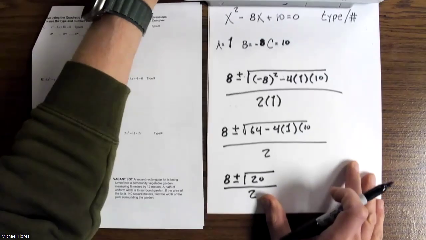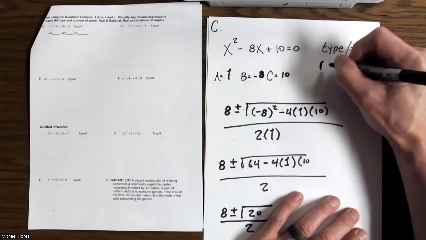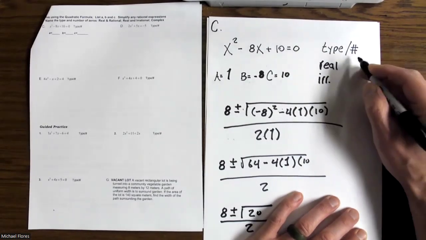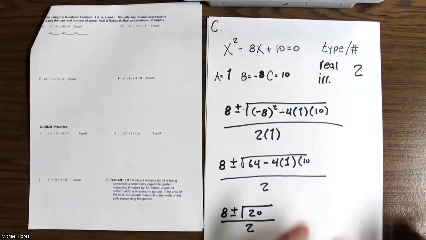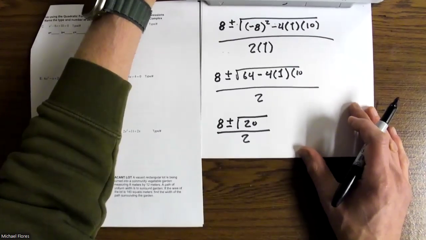So if I just move my notes back here, they're real. They're irrational. We are going to have 2 solutions when everything is said and done. Okay, let's pick back up where we left off.